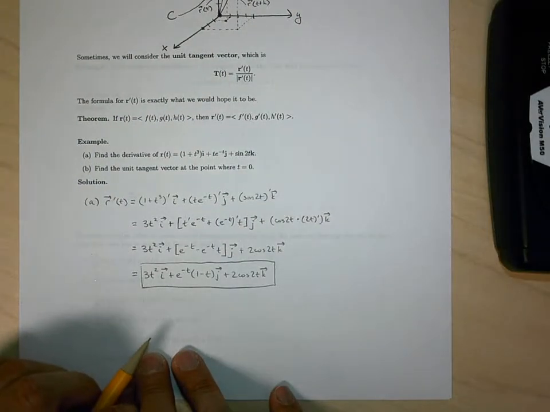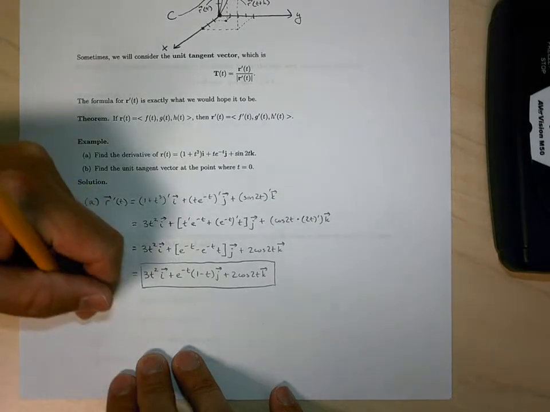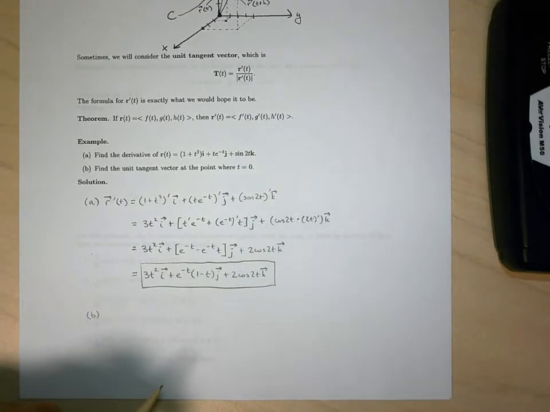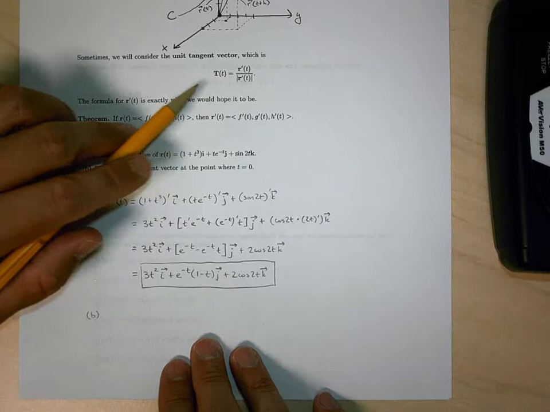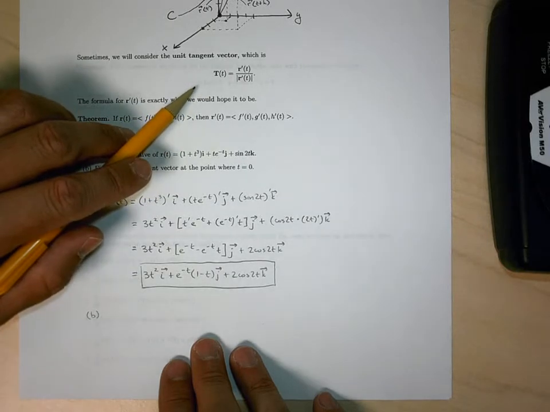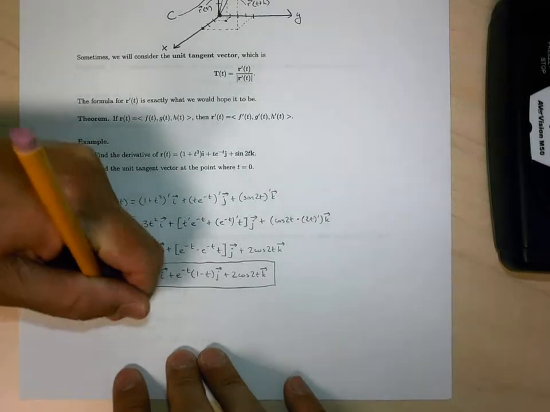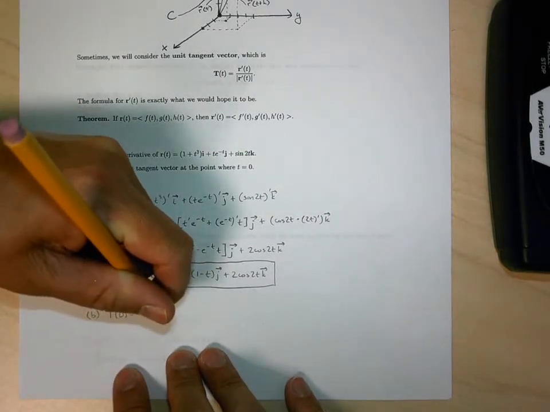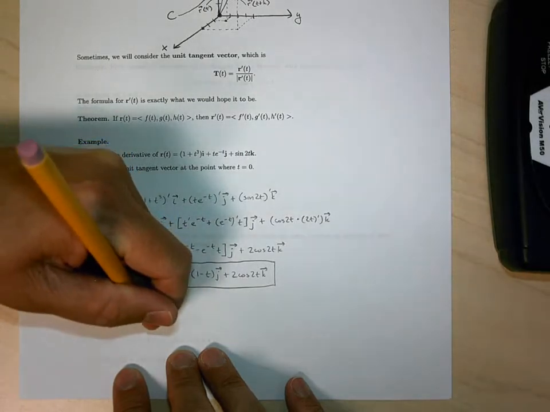In part B, we're going to find the unit tangent at t equals 0. So the unit tangent is r prime of t over its magnitude. We're interested specifically in the unit tangent at 0, so we want T of 0. In other words, T of 0 is r prime of 0 over the magnitude of r prime of 0.